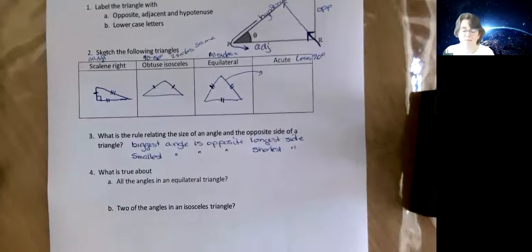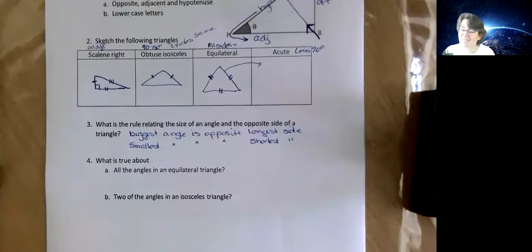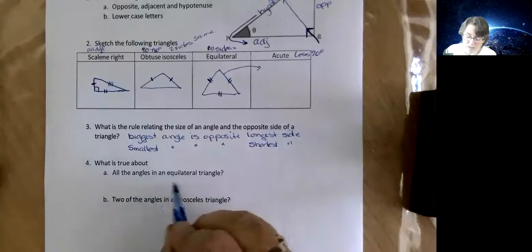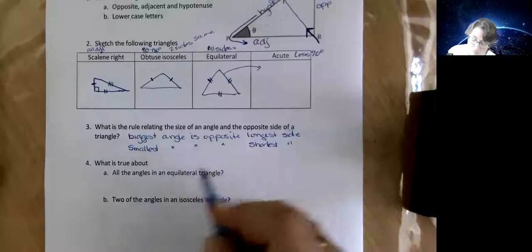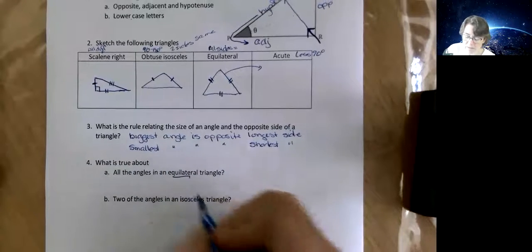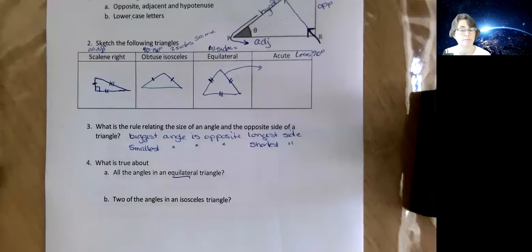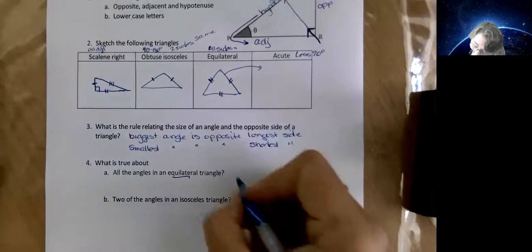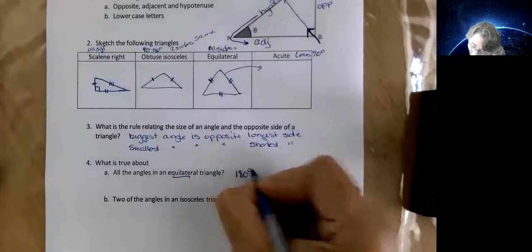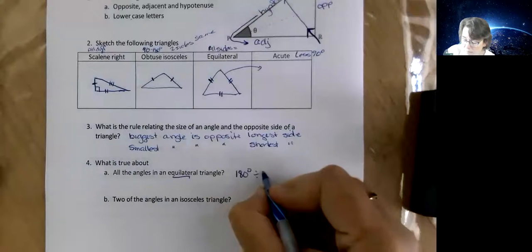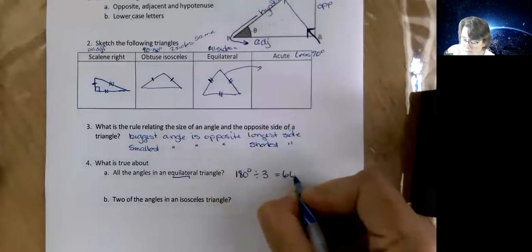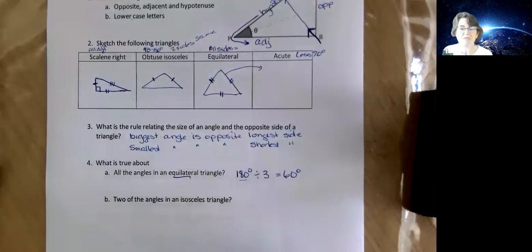All right, now what is the truth? I guess I could have said, what do you know? What is the truth about all the angles in an equilateral triangle? They are based on this. Now, equilateral, all the sides are equal. If all the sides are equal, then there is no longest side, there is no shortest side, they're all the same. So that means there's 180 degrees in a triangle, and we divide that among 3. That means each of those is 60 degrees. Not sure we've covered that yet, so now you know.